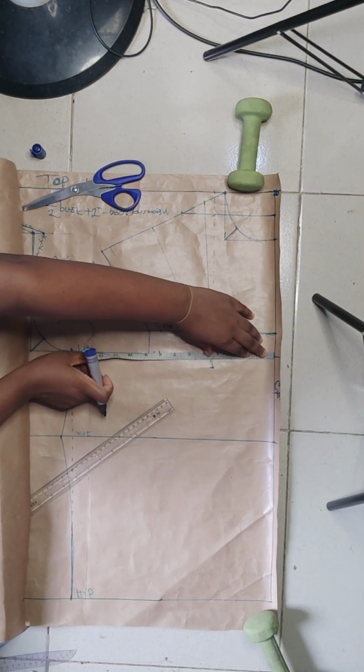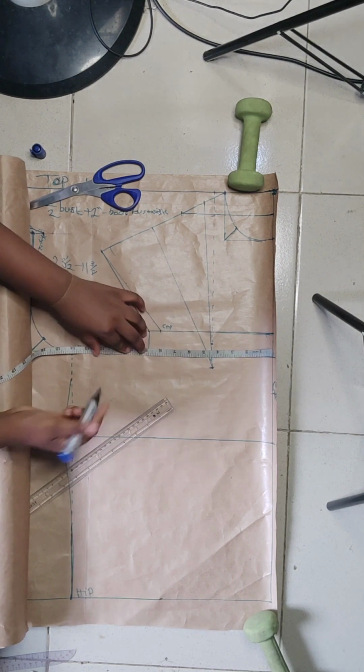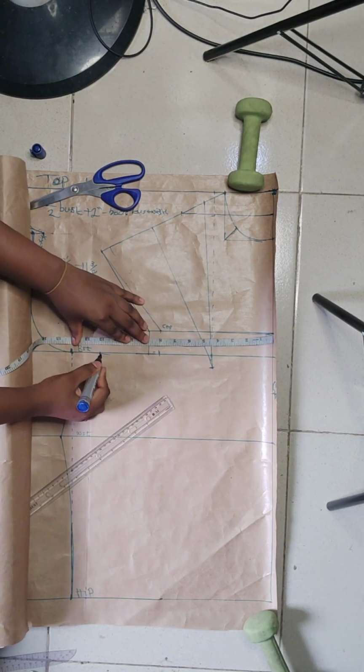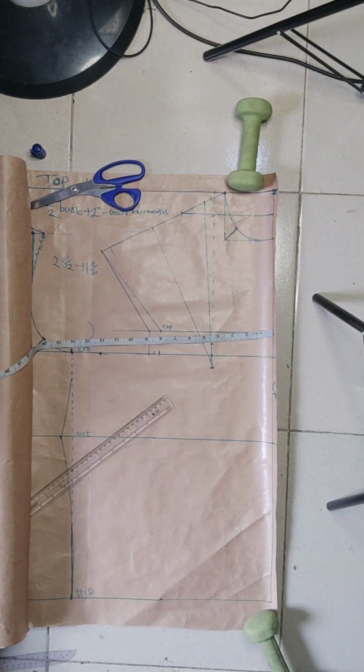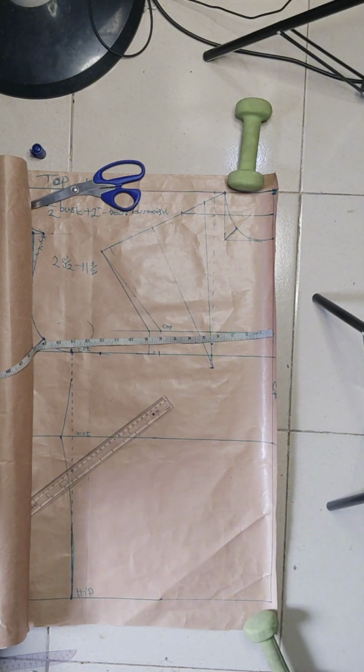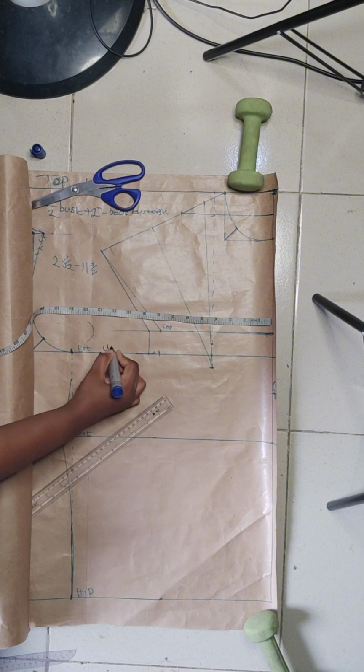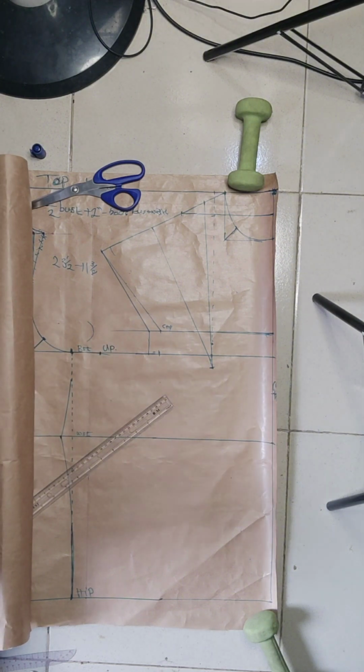So our front bust is 12.18, okay. So that is 12.18, and this will now become our underarm point, UP, okay. So now to get our front armhole curve, this is what we'll be doing, okay.